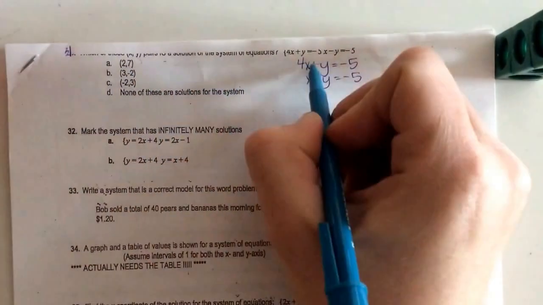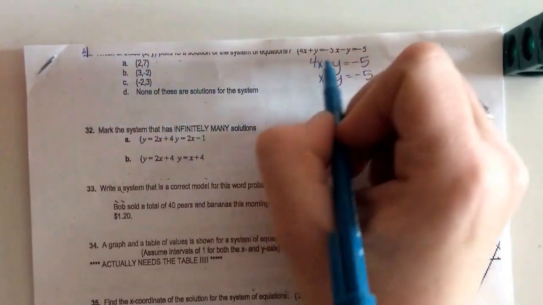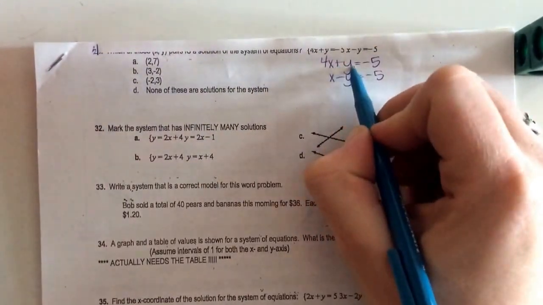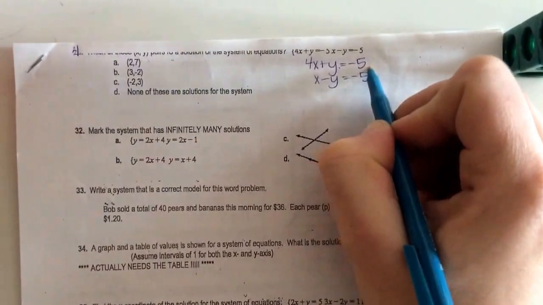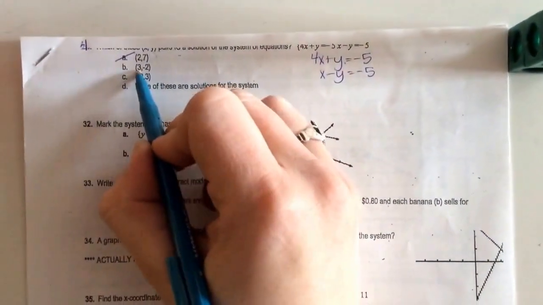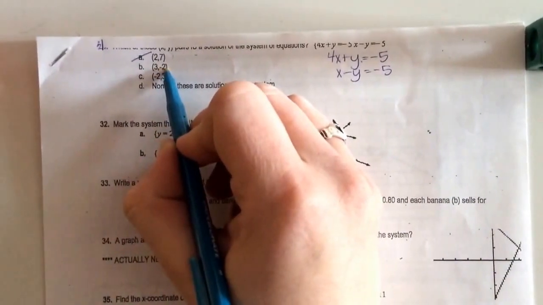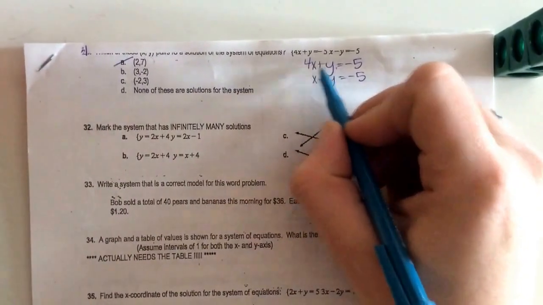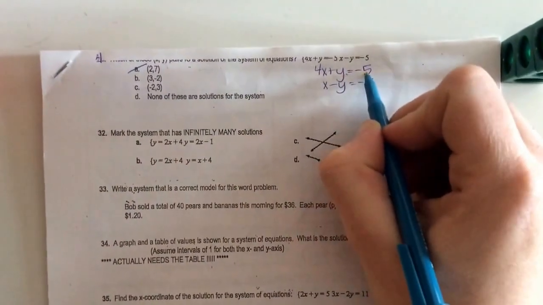Instead of x, put in 2. Instead of y, put in 7. 4 times 2 is 8 plus 7. Does it equal negative 5? No. Instead of x, put in 3. Instead of y, put in negative 2. 4 times 3 is 12. Minus 2 does not equal negative 5.